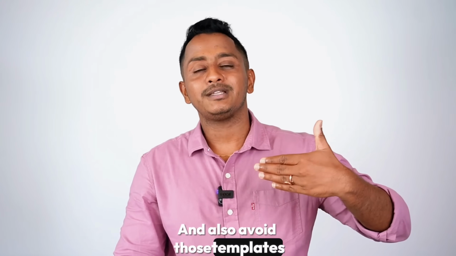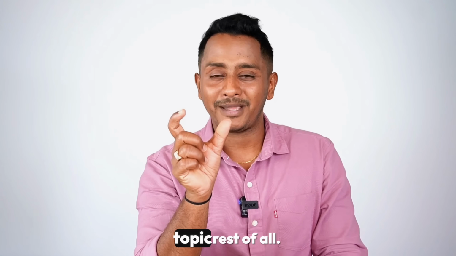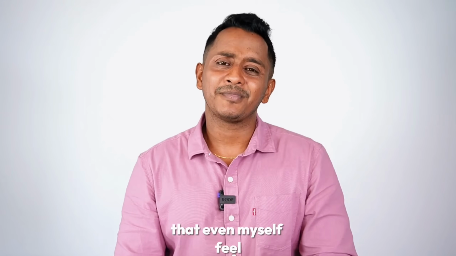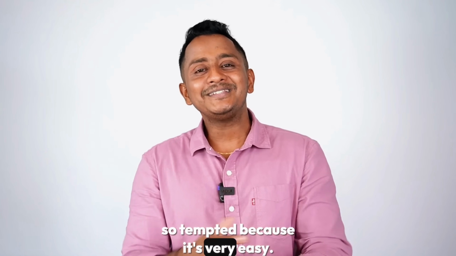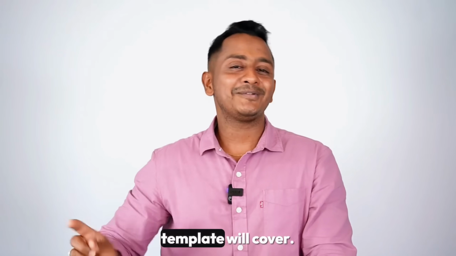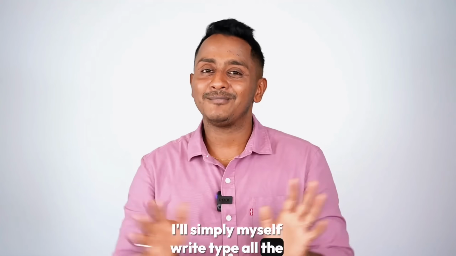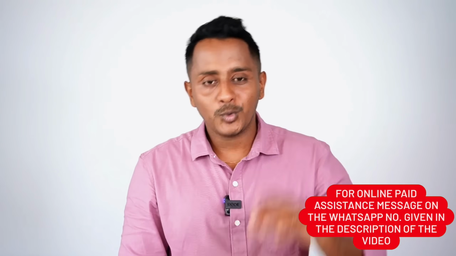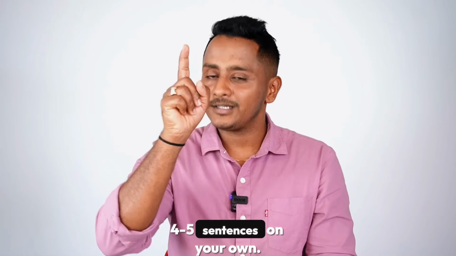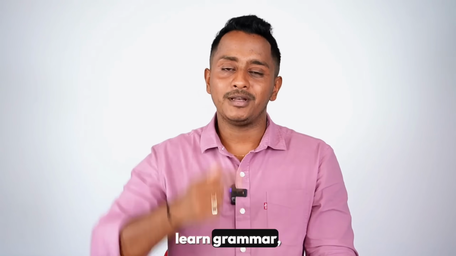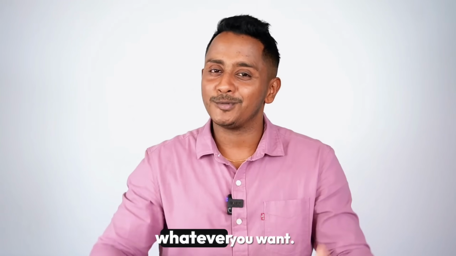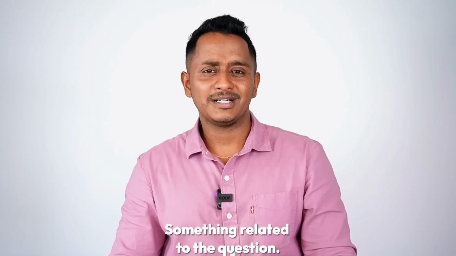And also avoid those templates which have only one word to be filled, the topic. Rest all template will cover it. It is so tempting to use that. Even myself, I feel so tempted because it's very easy. I could simply type the complete template, just put one word and escape. You will not be able to escape. You again have to write the exam because you're gonna fail. All this will not work. Like I told you, 4 or 5 sentences on your own. Learn English, learn grammar, grammatically correct sentences, spelling-wise correct sentences. Content, that's a hack. You give whatever you want, something related to the question.